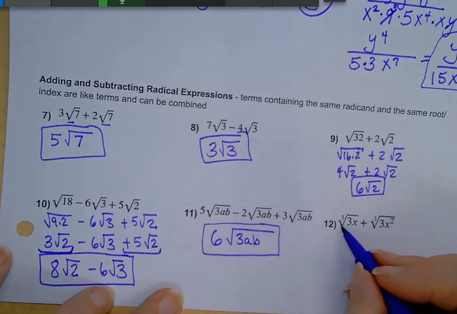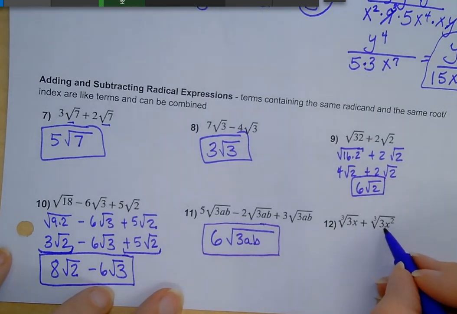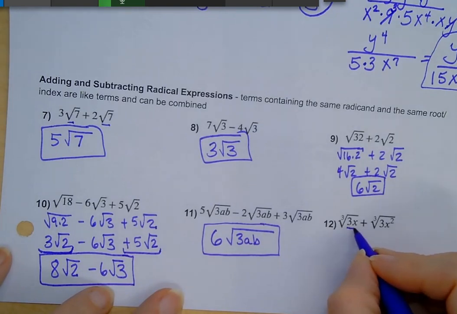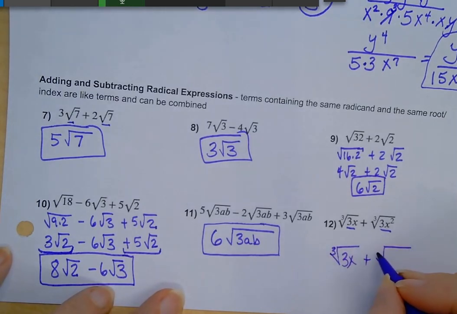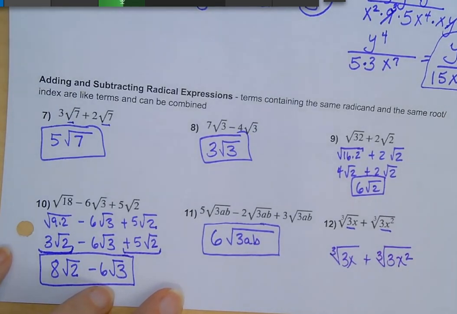Okay. And cube root of 3x plus cube root of 3x squared. Super close to being able to do something with that. But I don't have the same radicand, right? I have the same index, but I do not have the same radicand. So I'm going to just leave that as, excuse me, that's the cube root. The cube root of 3x plus the cube root of 3x squared. Much as I want to be able to combine them, I cannot. All right.